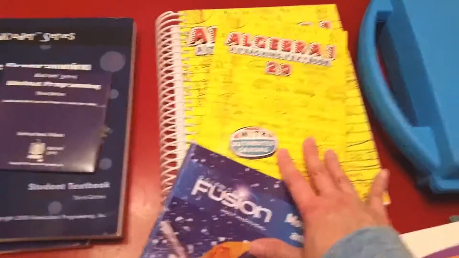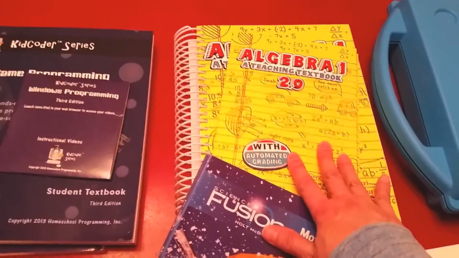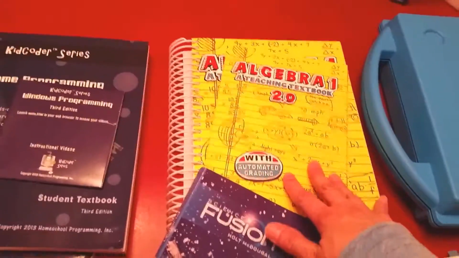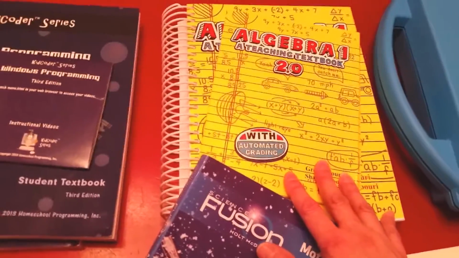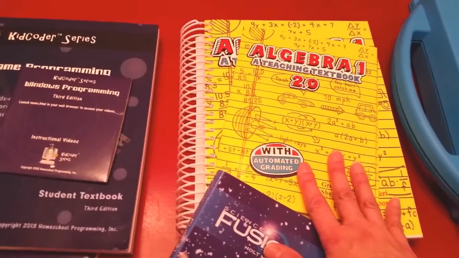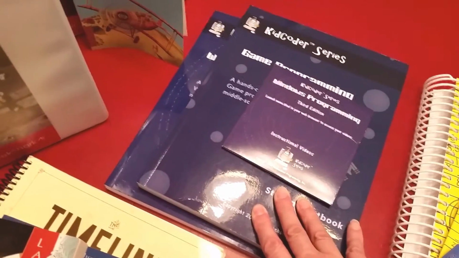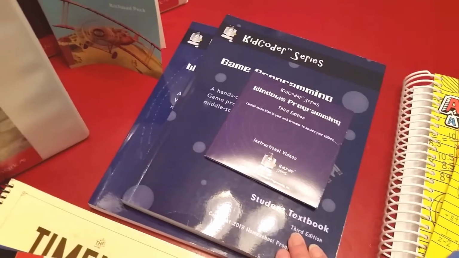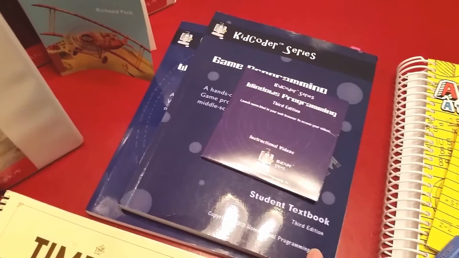Again, Teaching Textbooks is like having a teacher come to your house and sit with your student, present a lesson, and then they do the work. If they get a problem wrong, they get another chance to do it. It shows them where in the book to find the lesson the problem came from so they can go look it up. It makes the student very self-sufficient. This program he's needed very little help with. At one point he was stuck and I did have to help him, but after that, once he got stuck, he was able to figure out where he went wrong and fix it himself.